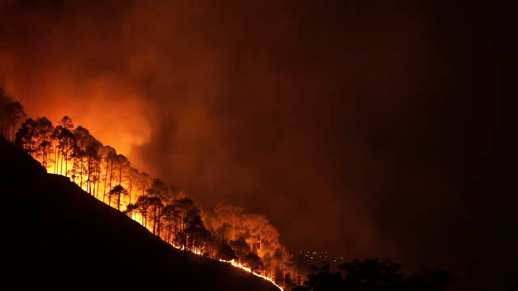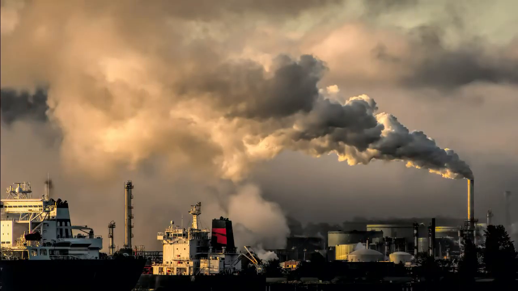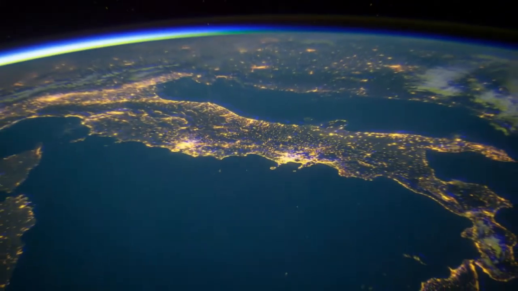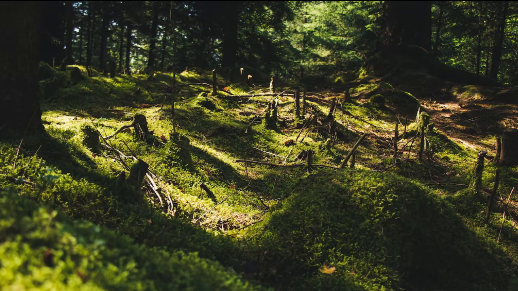One of the most significant drivers of climate change is the burning of fossil fuels, which releases greenhouse gases such as carbon dioxide, methane, and nitrous oxide into the atmosphere. These gases trap heat in the atmosphere, leading to an increase in global temperatures. Other human activities, such as deforestation and agriculture, also contribute to greenhouse gas emissions.